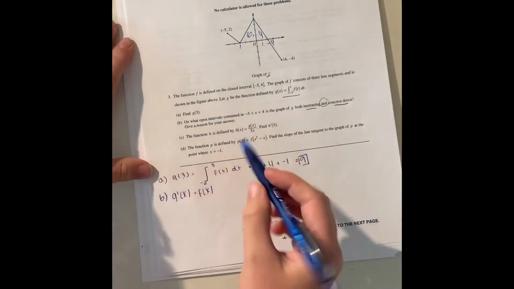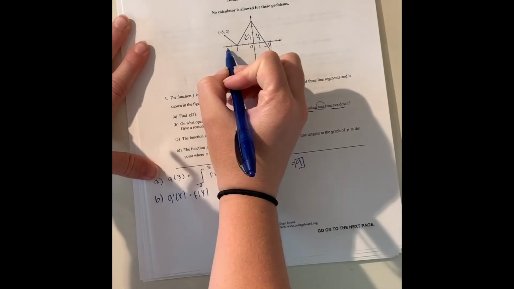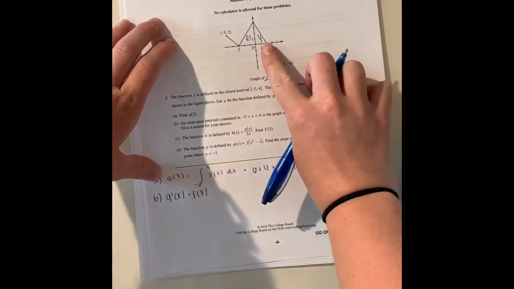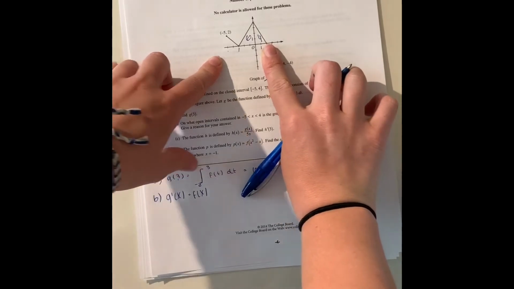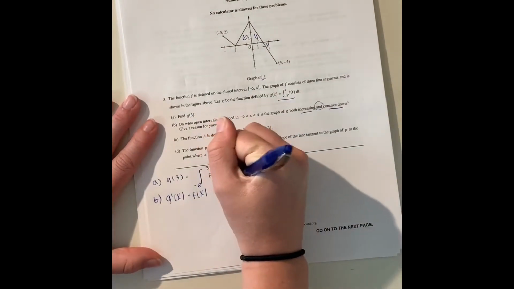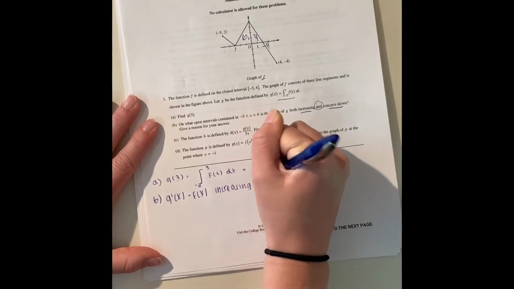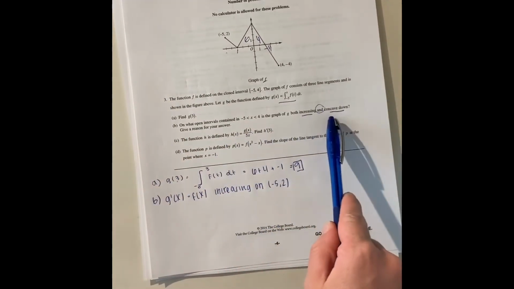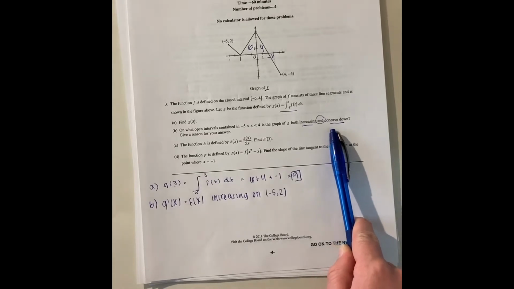Now that we know that, if we look at the graph, we know that when g is increasing, g prime is positive. And we also know that when g is concave down, g double prime is negative. So we can find that the graph is increasing on the values from -5 to 2, all right here. We know that the graph is increasing because this part of the graph is positive, or above the x-axis. So we know that it's increasing on -5 to 2.